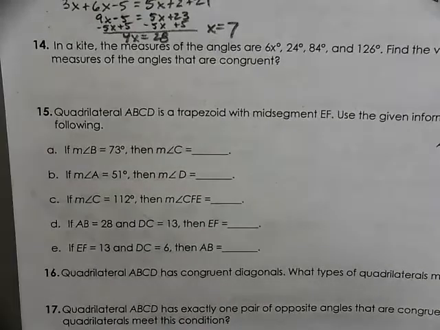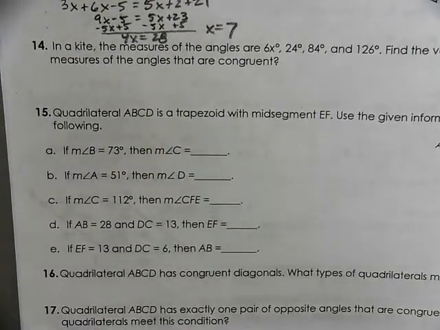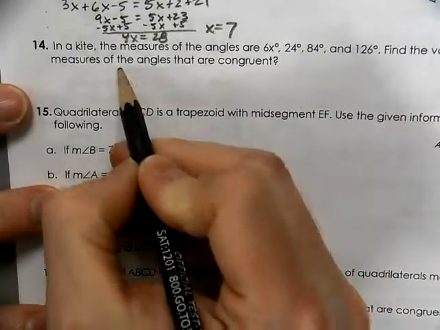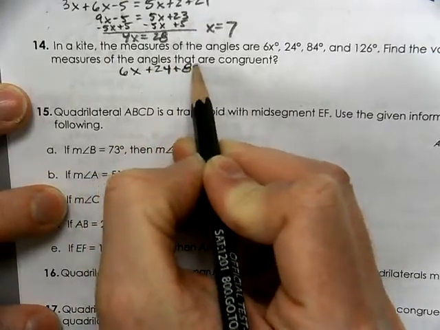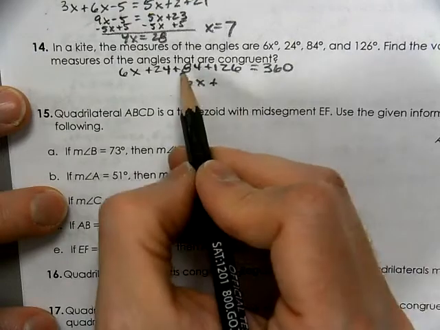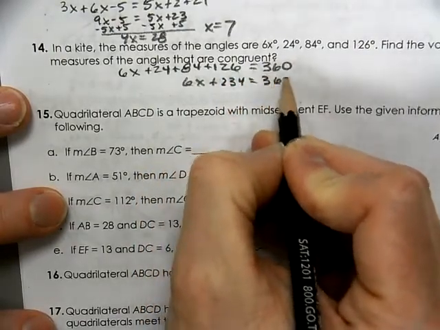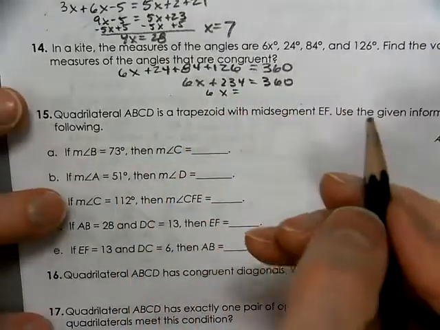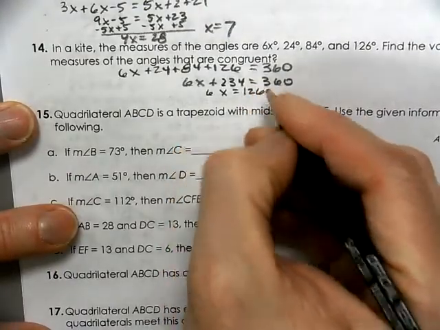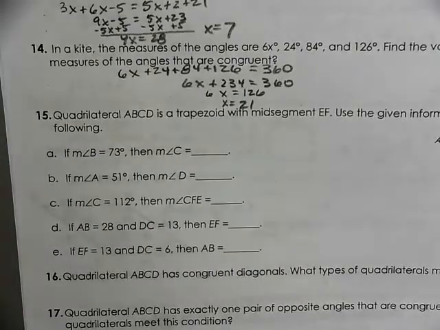Number 14. In a kite, the measure of the angles is 6x, 24, 84, and 126. Find the value of x. Well, what do we need to know? We know that 6x plus 24 plus 84 plus 126 has to add up to 360. So 6x, so that's 200, 210, 234. When we subtract the 234 across, we're going to get 126. So x would have to be 21 degrees apparently.